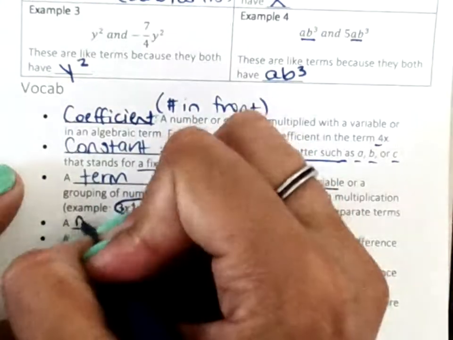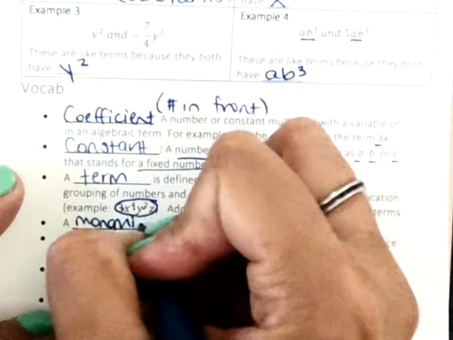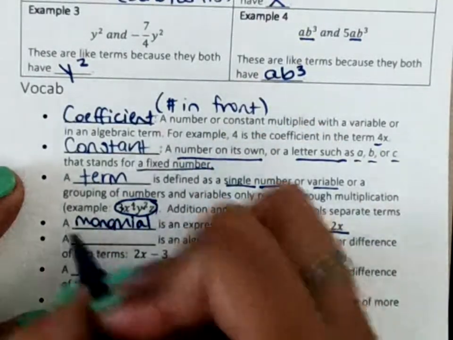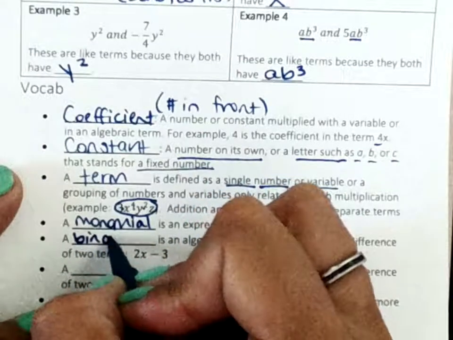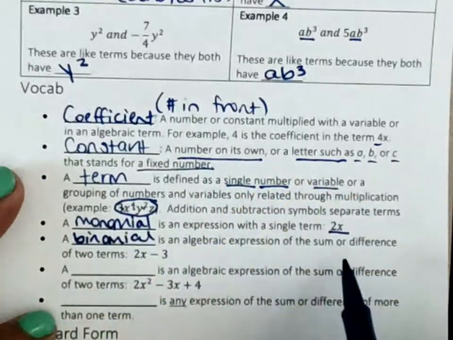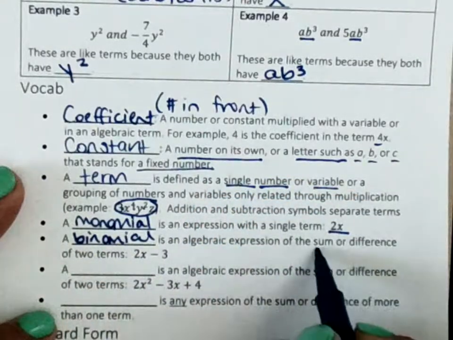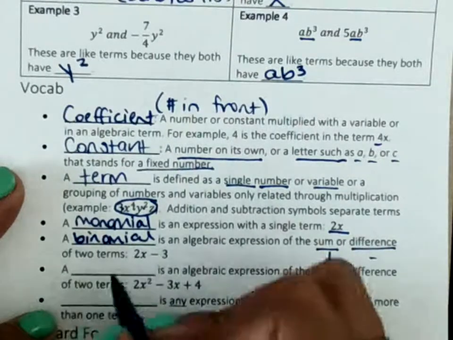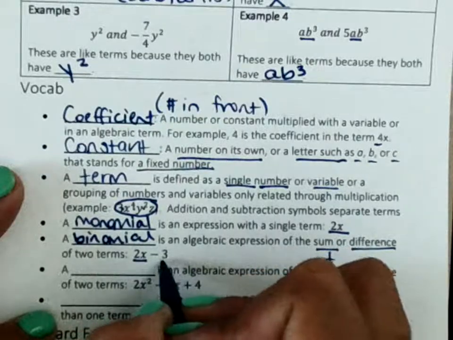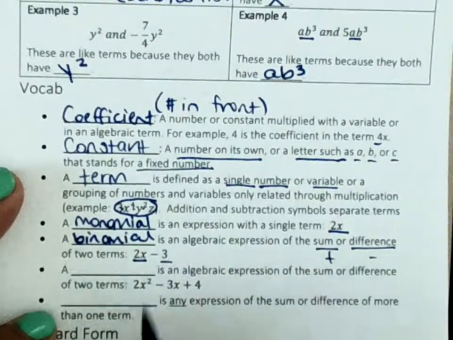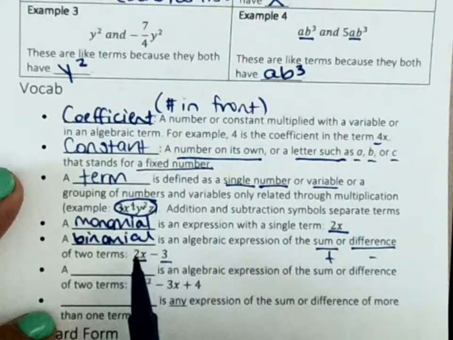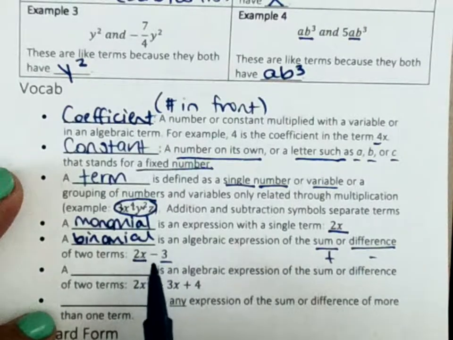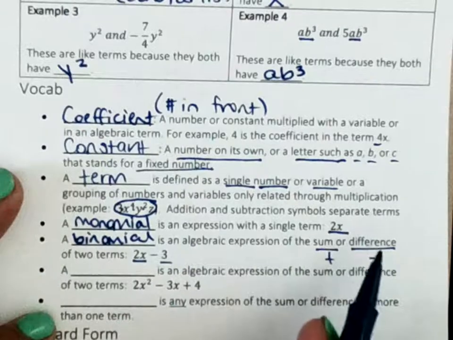A monomial is an expression with a single term, such as 2x. A binomial is an algebraic expression of the sum or difference, sum means addition, difference means subtraction, of two terms, 2x minus 3. So you'll notice a binomial is when we have two terms, 2x and 3, being broken up by subtraction or addition.